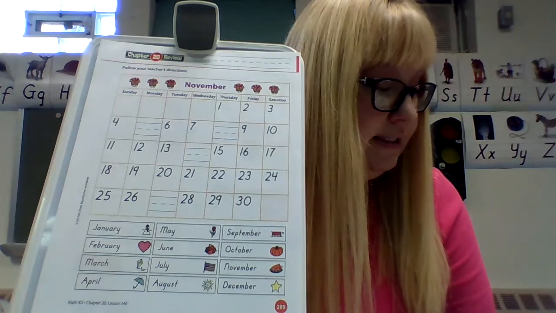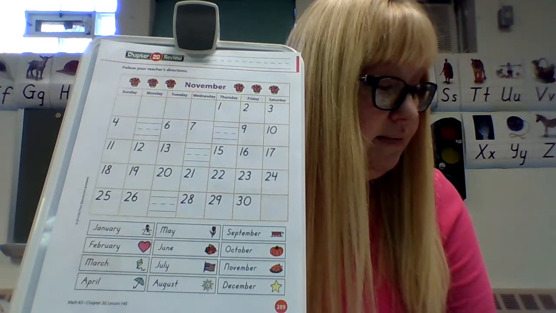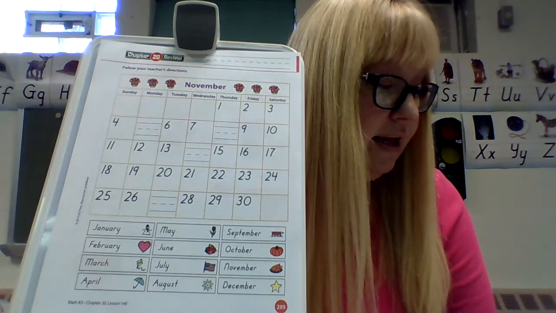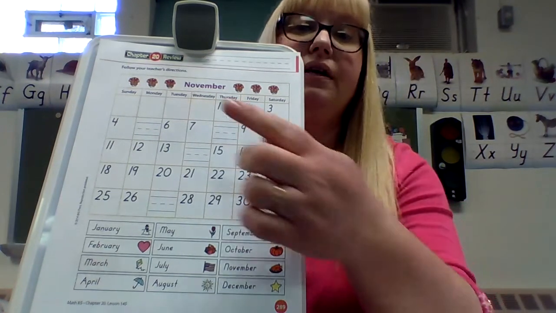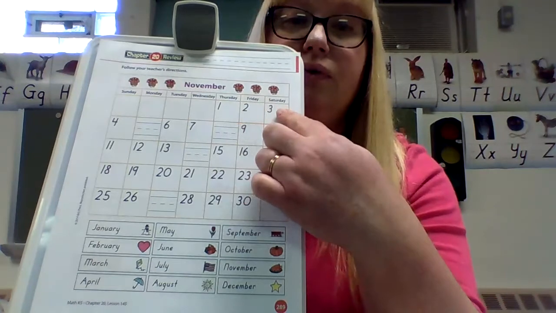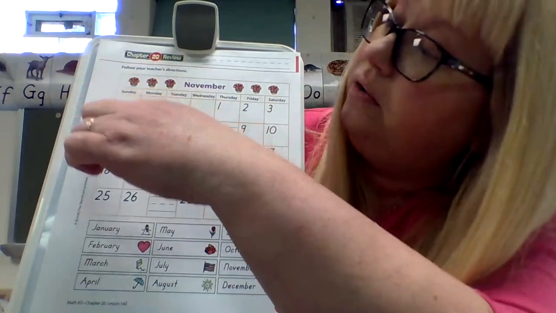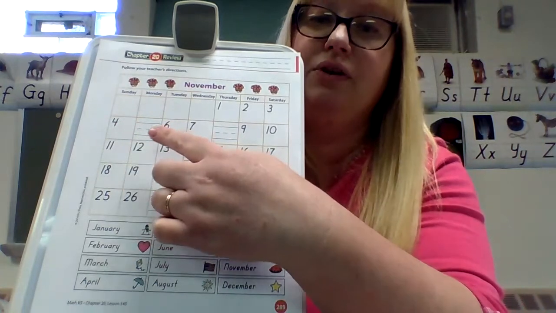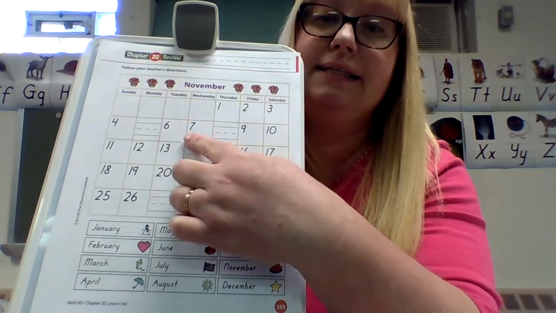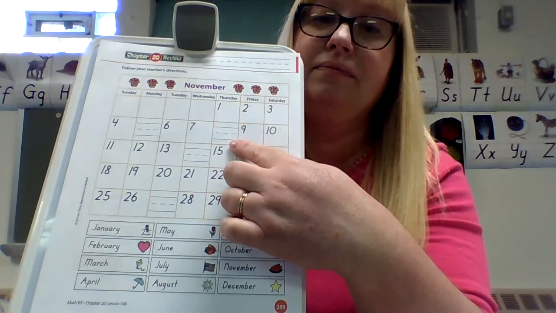All right, so it says count the days of the month and write the dates that are missing. So count the days of the month. So you're going to count 1, 2, 3, 4. Write what's missing here with your pencil. 6, 7. What's missing here?